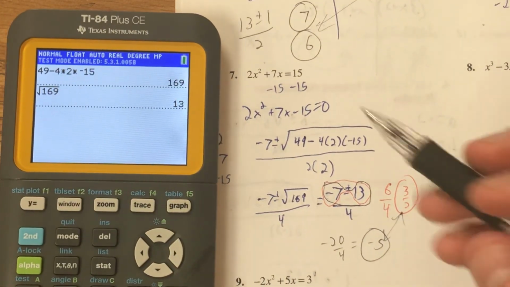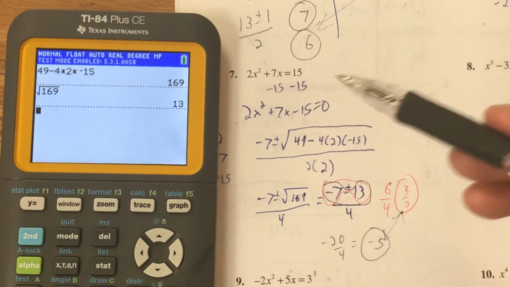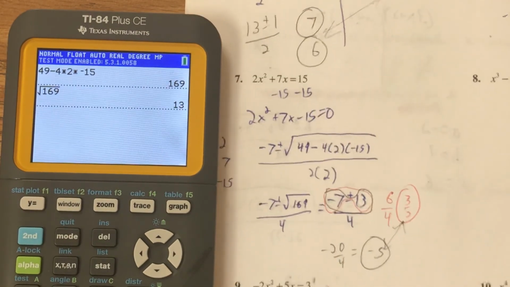I guess in the next video, I'll show you this problem again using factoring, and we'll do these next 3 problems, and then we got some more problems to go.